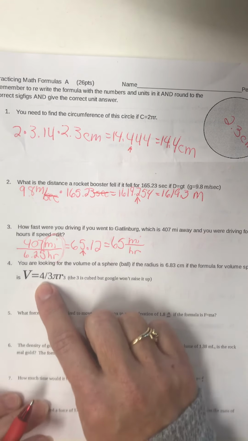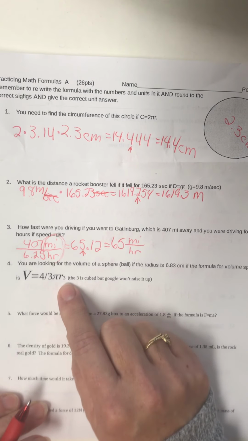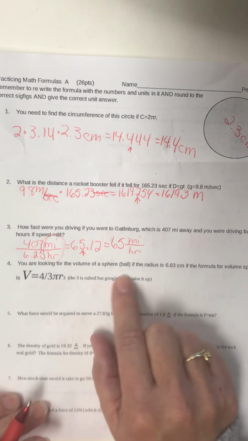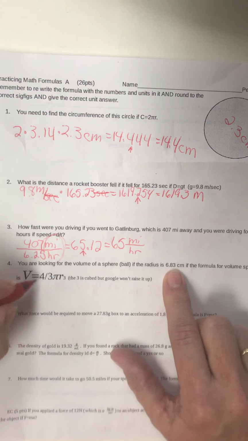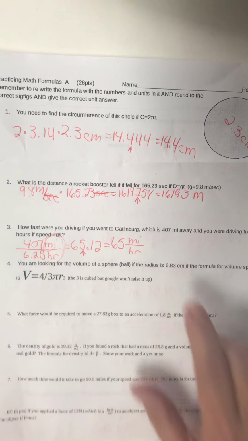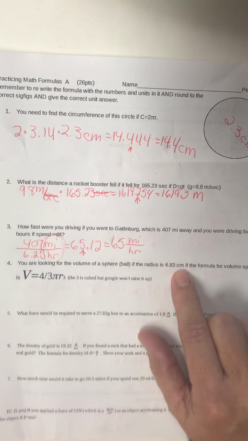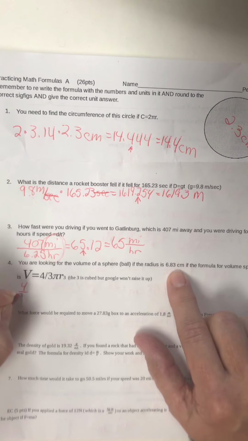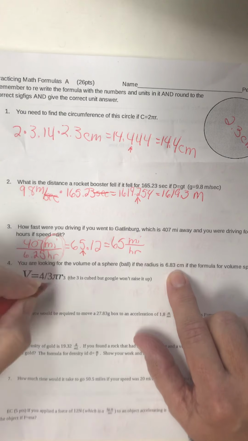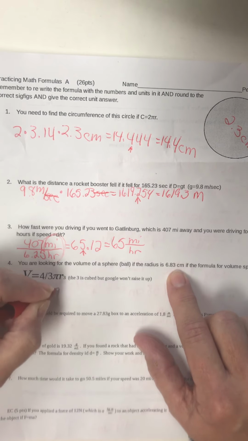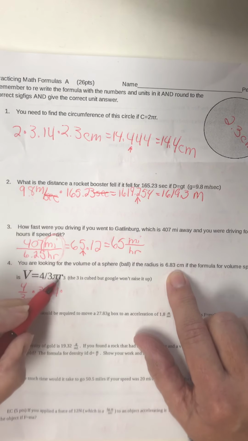The next one is 4/3 pi r cubed. So if you rewrite this, you are looking for the volume of a sphere with a radius of 6.83 centimeters, so you're going to write 4 divided by 3 times pi, which is 3.14, times the radius 3 times.